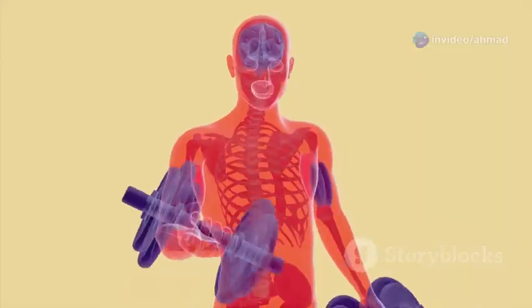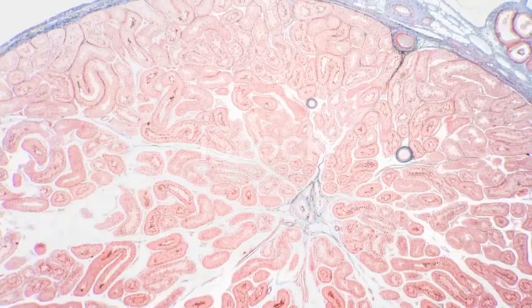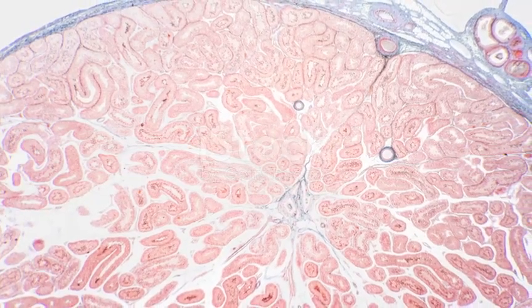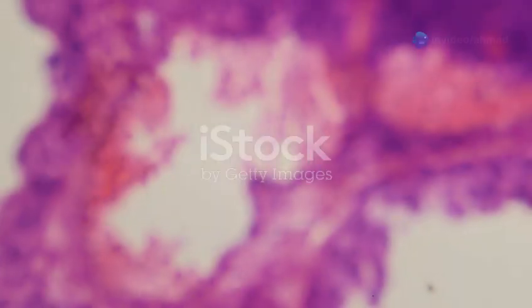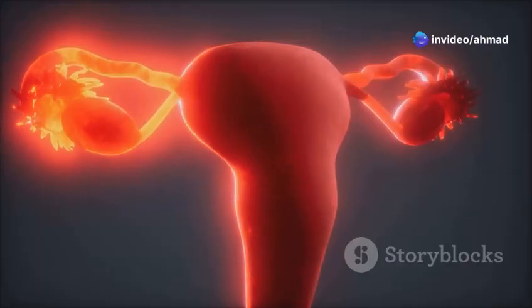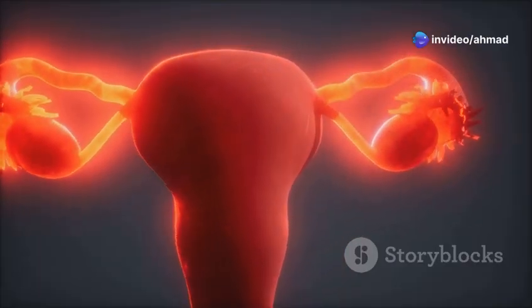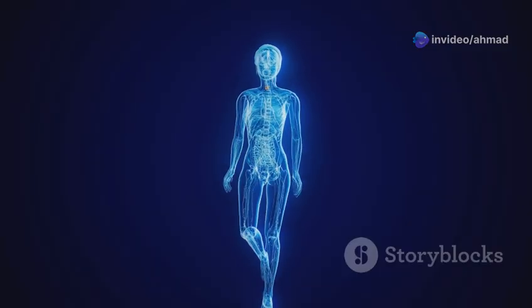Hyperplasia can occur in various tissues and organs throughout the body. Some common sites include the endometrium, prostate, and breast. The endometrium is the lining of the uterus. Endometrial hyperplasia occurs when the endometrium becomes too thick. This is often due to an excess of estrogen.